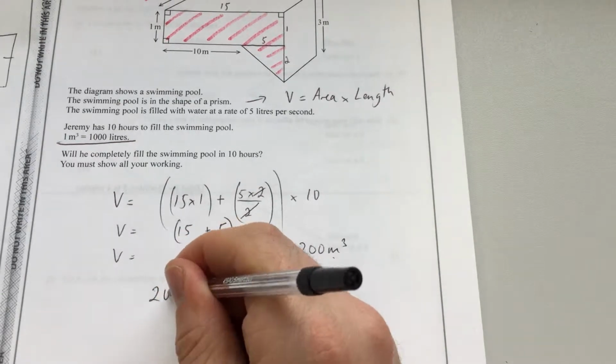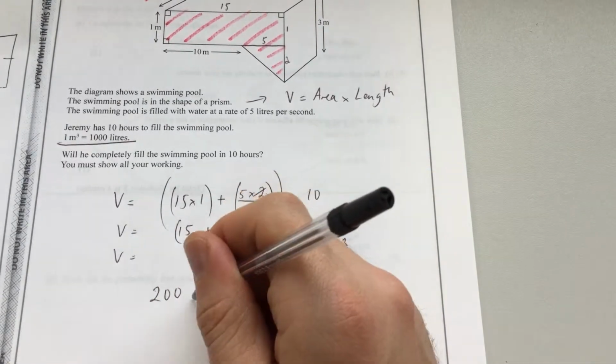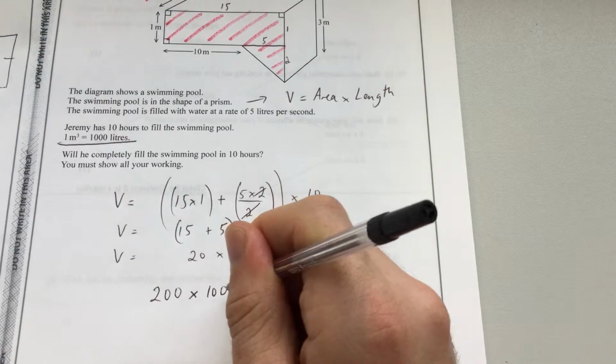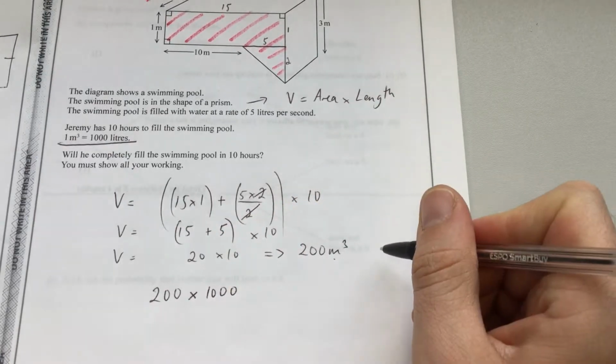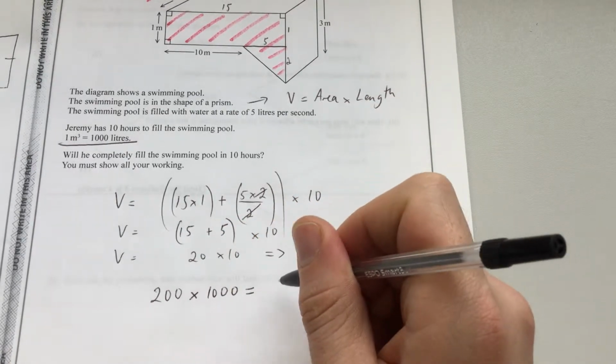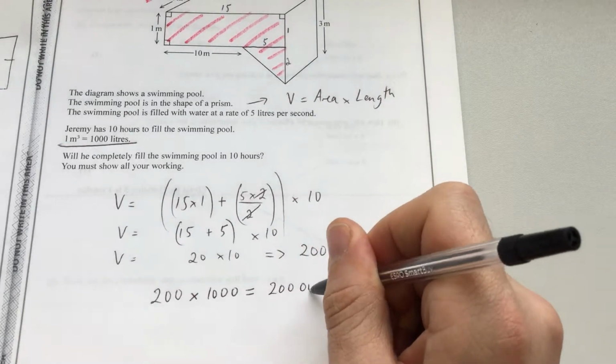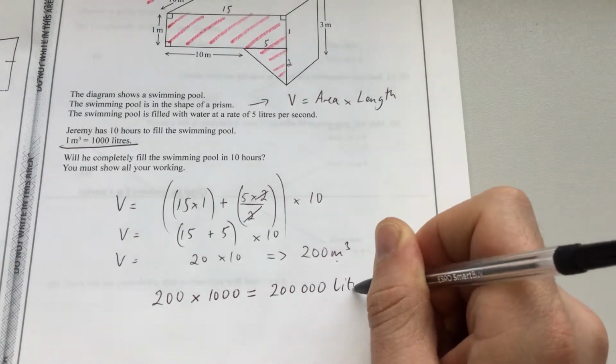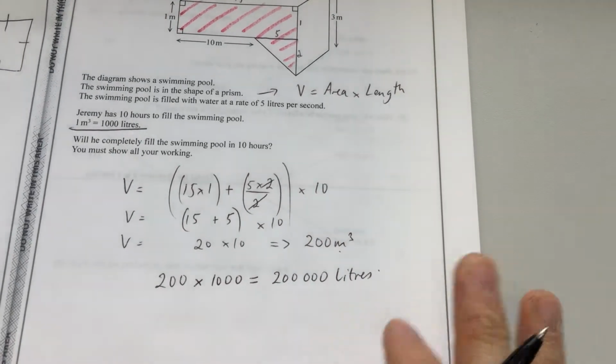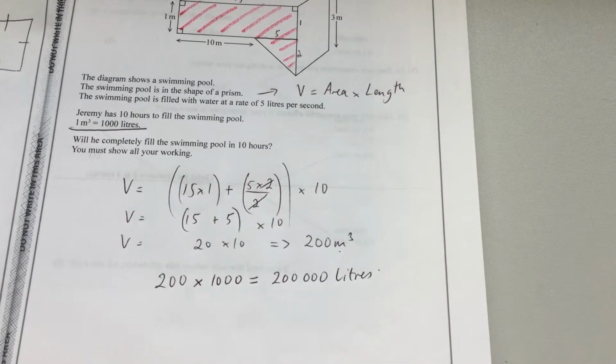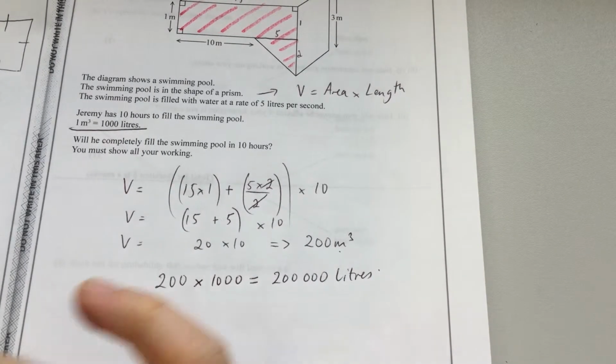So I'm going to convert my volume into capacity, into a liquid, by times-ing it by 1,000, because we know each metre cubed is 1,000 of them. So that's what I'm going to do. So I've got 200,000 litres in this pool. That's how much water's in there, or needs to go in there. So I've done that. That's the next phase.